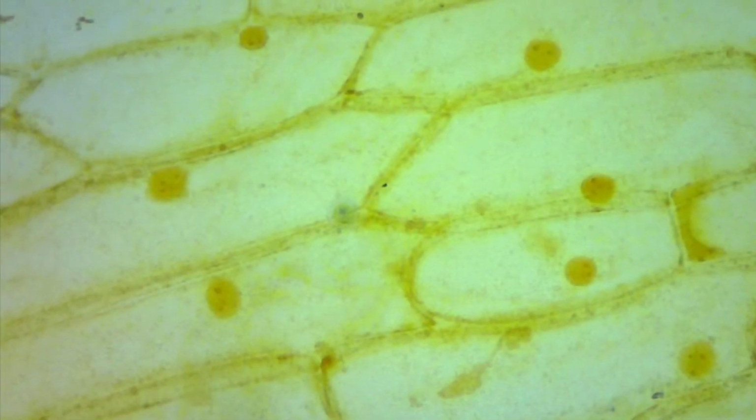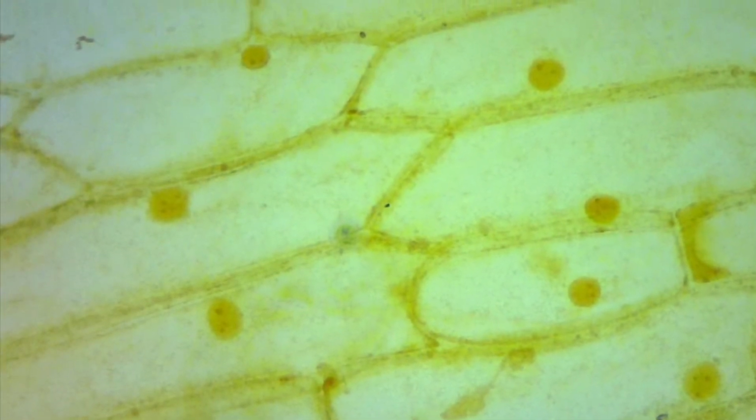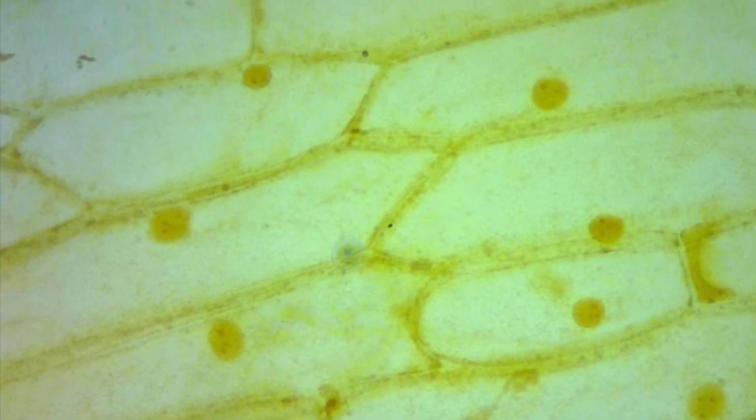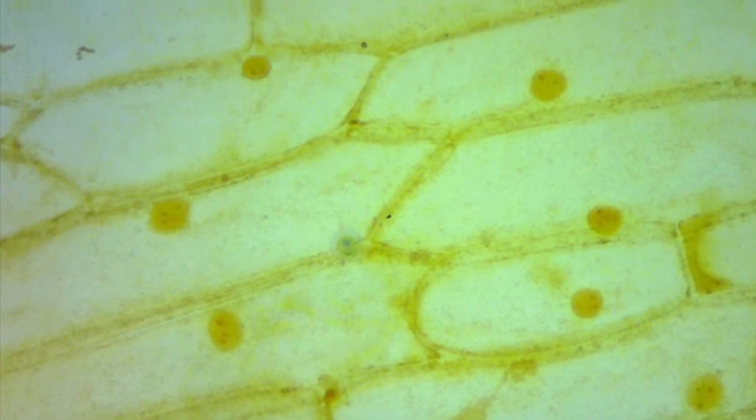There is also a plasma membrane lying adjacent to the cell walls. You are not going to be able to see the plasma membrane. The cell wall, though, protects the plasma membrane from bursting because of the intake of water.